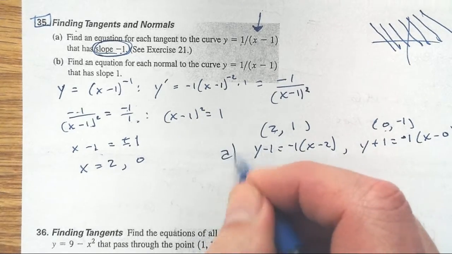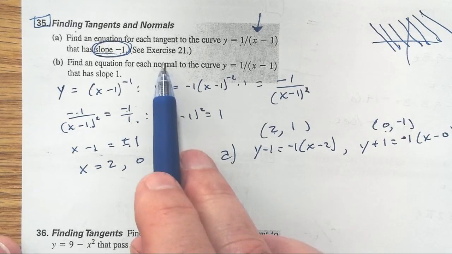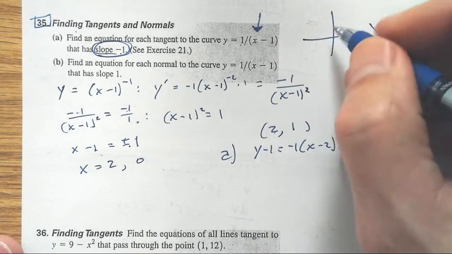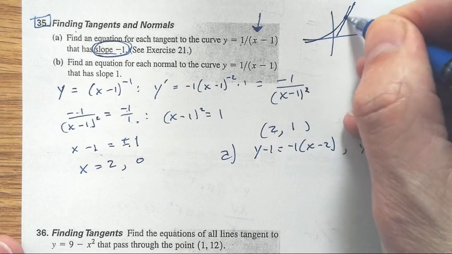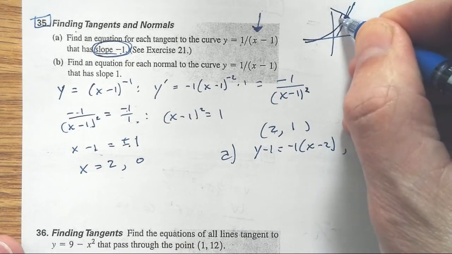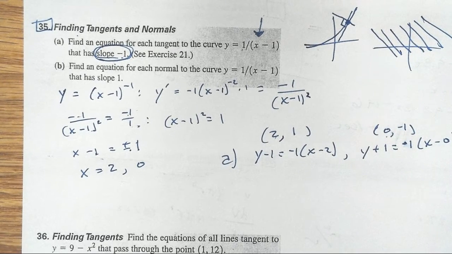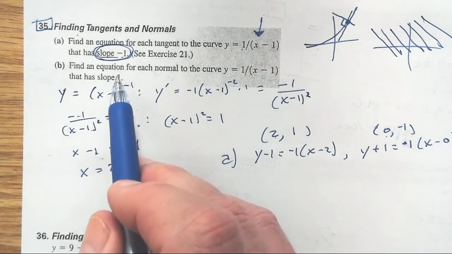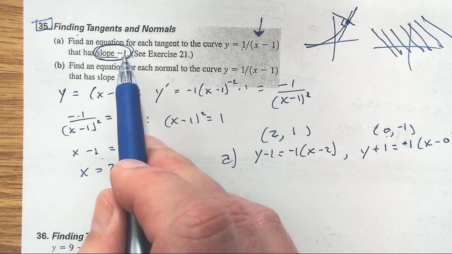So there's A. Now B, a normal line. By this time we know that a normal line, if I've got a curve, looks like this. Here's a tangent line. Normal lines are perpendicular to tangent lines at a point of tangency. Therefore, we're dealing with exactly the same points because this slope is the opposite reciprocal of that slope.